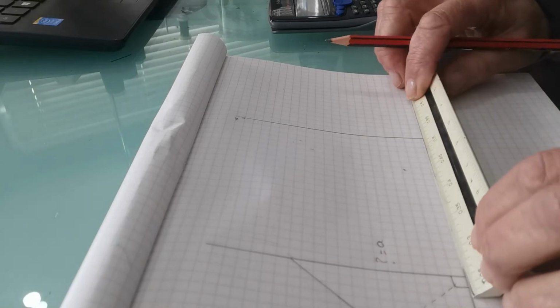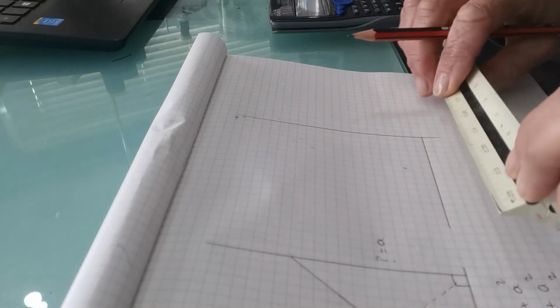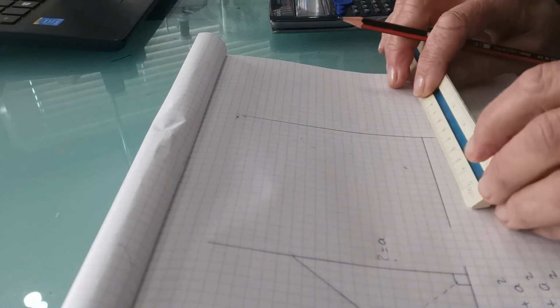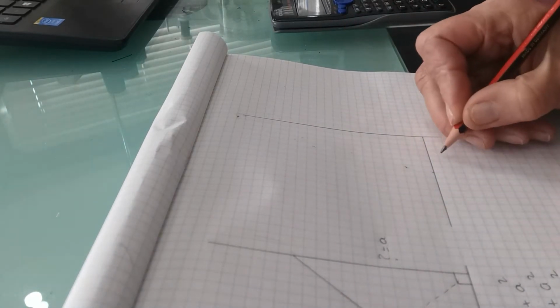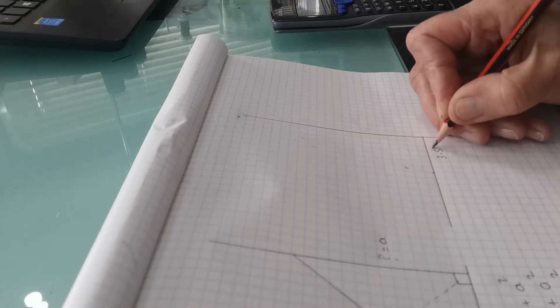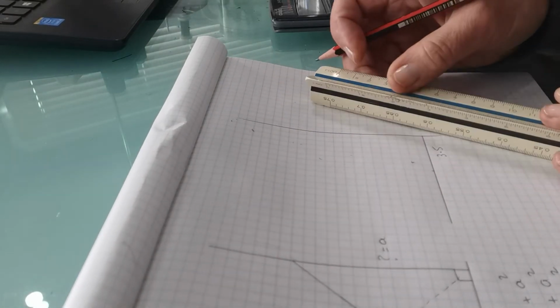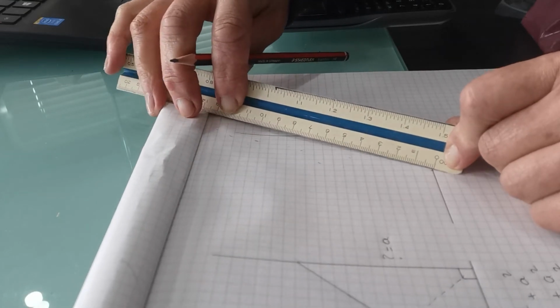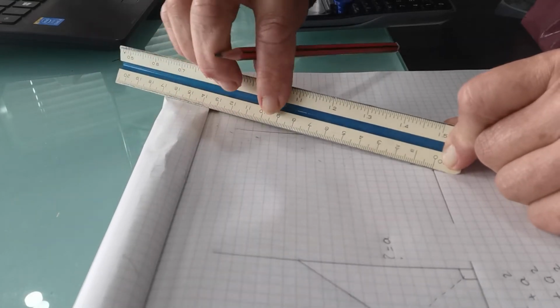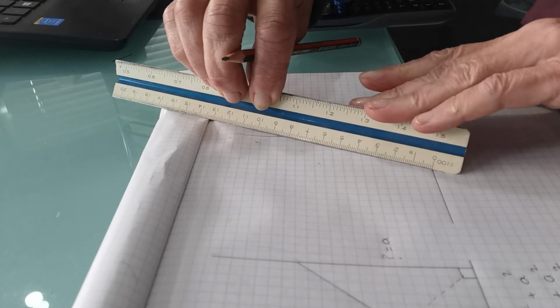So here's the ground, and we'll measure 3.5 metres. You don't have to draw this to scale, but this is drawn to scale. So the 9-metre ladder reaches much further up the wall, as you can see, right up to here.